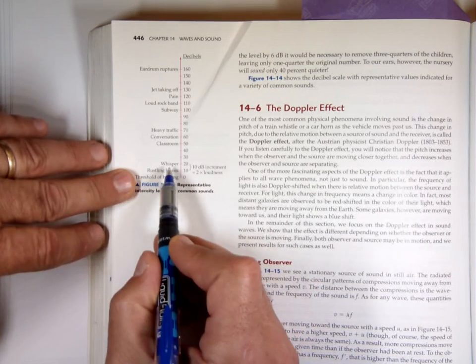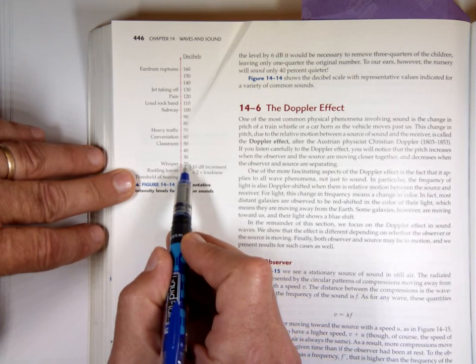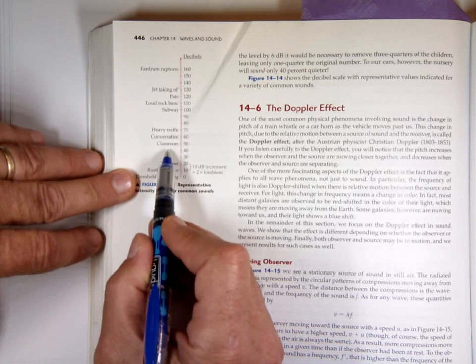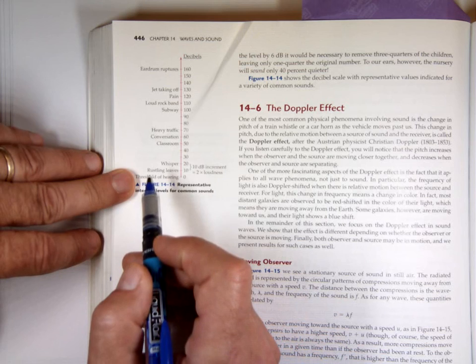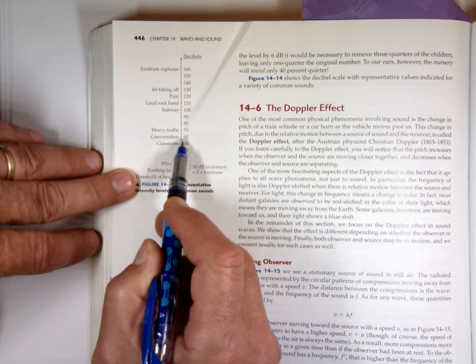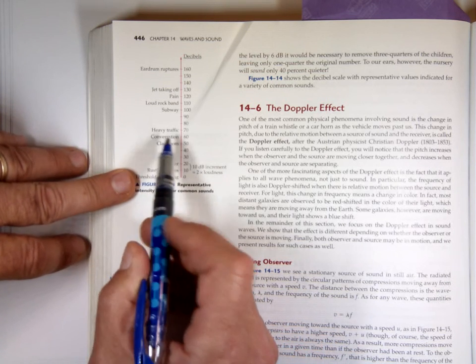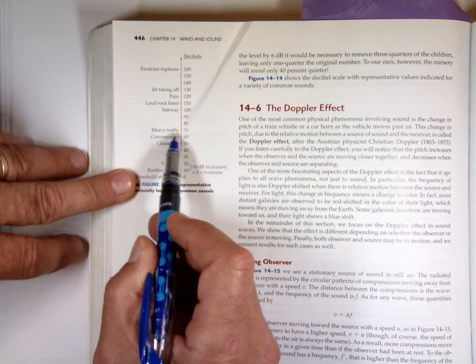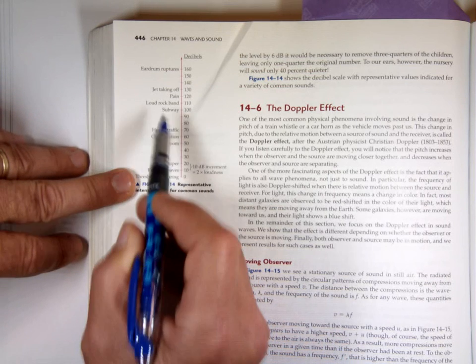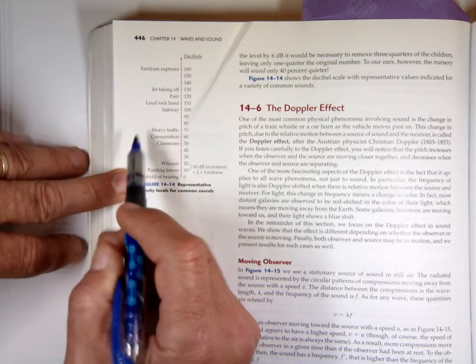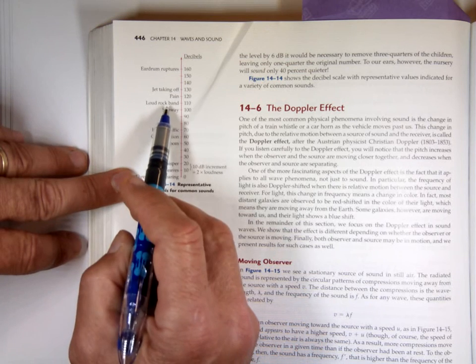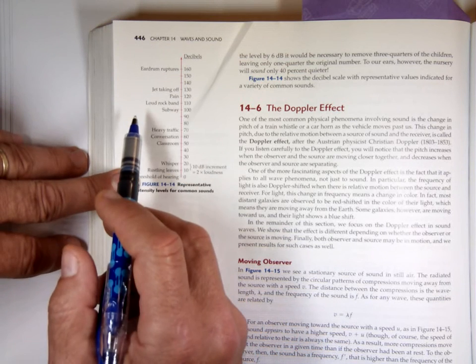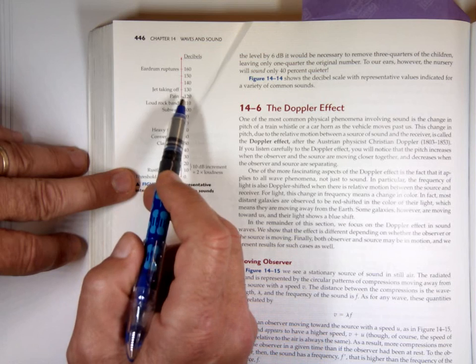Whisper is 20 decibel. Classroom, me talking, 50 decibel. People talking, 60 decibel. Heavy traffic, 70 decibel. Subway, 100 decibel. If you go to a concert, 110 decibel. 120, start to feel pain.